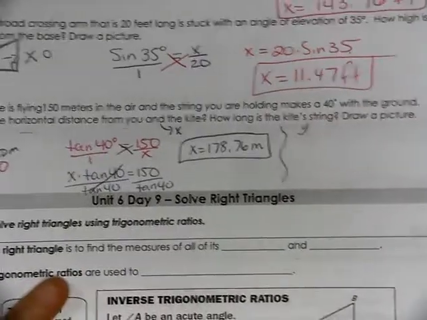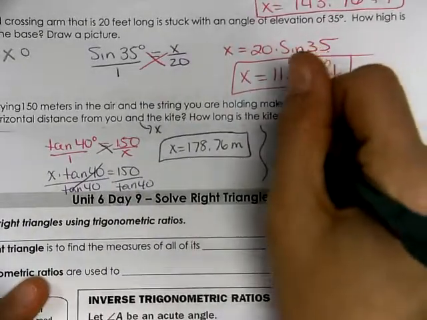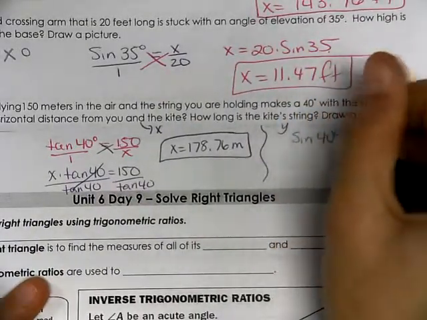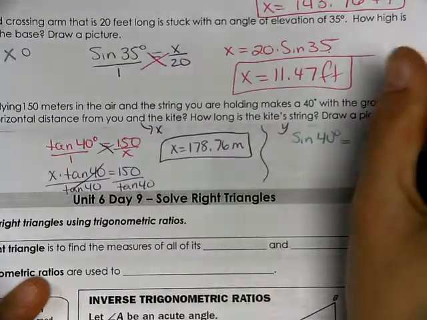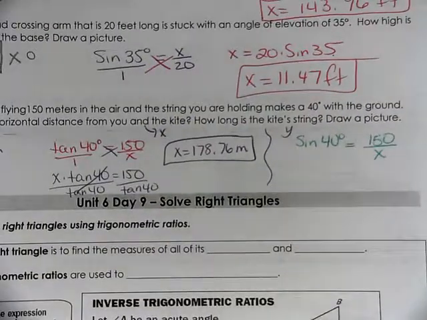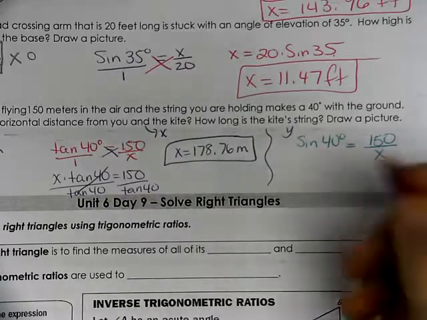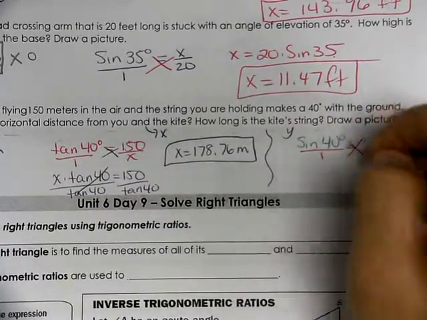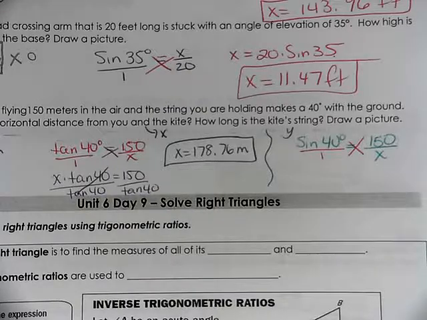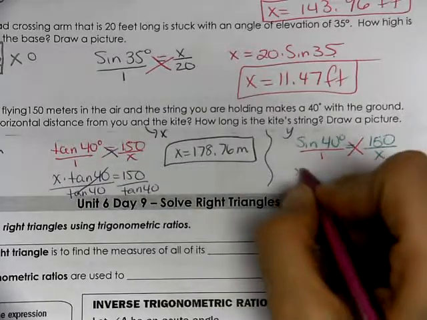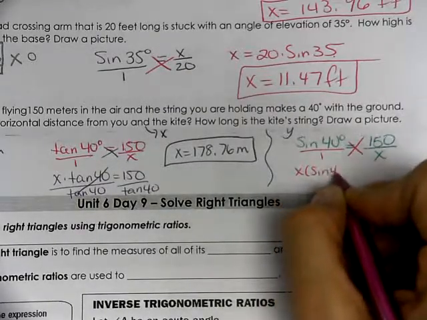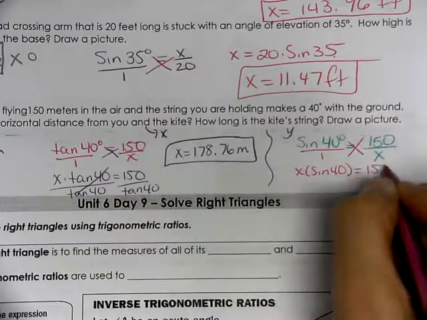So for the length of the string, I'm going to say sine of 40 degrees is equal to 150 over X. You can put this over 1 and cross multiply. X times the sine of 40 degrees is equal to 150.